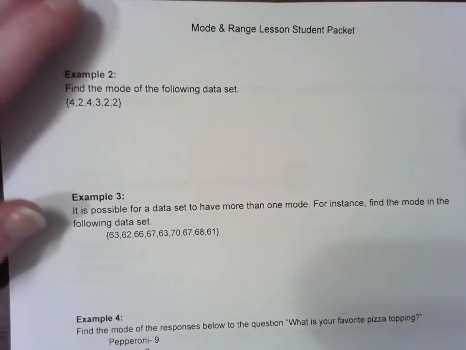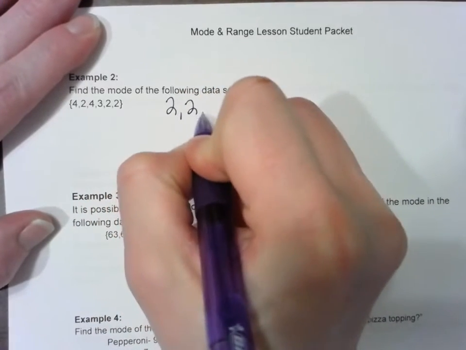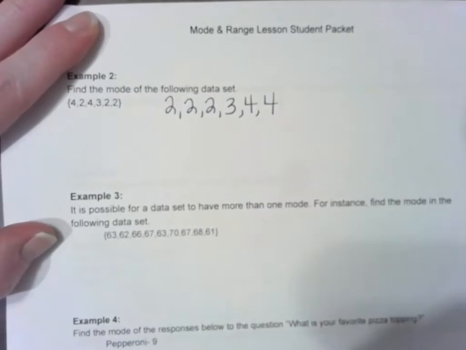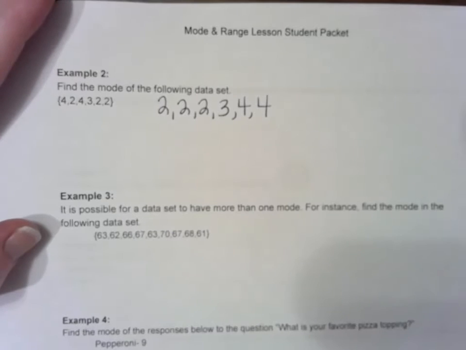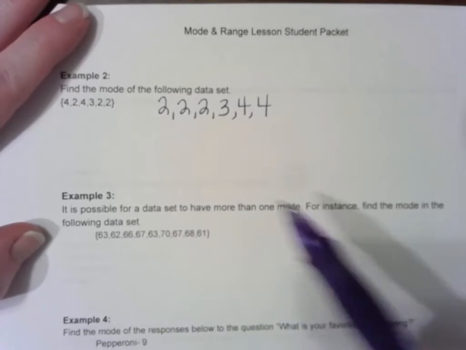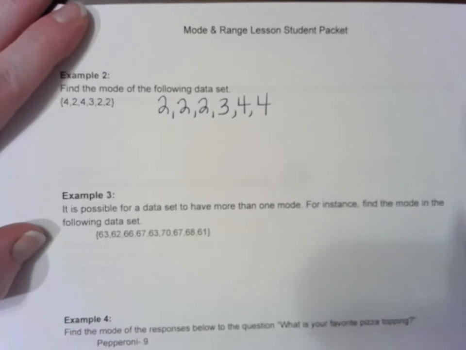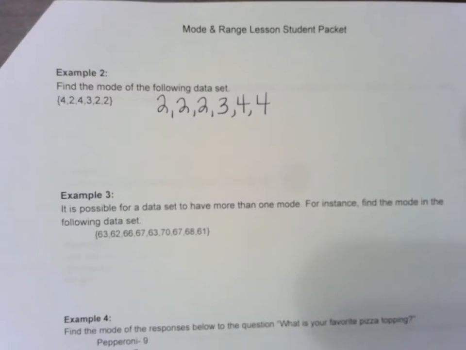So again, it's helpful to put the numbers in order. So we have 2, 2, 2, 3, 4, and 4. And I know that kind of seems silly to put it in order right now, but eventually by the end of this lesson, we're going to put everything together and we're going to do mean, median, mode, and range of the data set. So it will be extremely helpful to have it in numerical order.